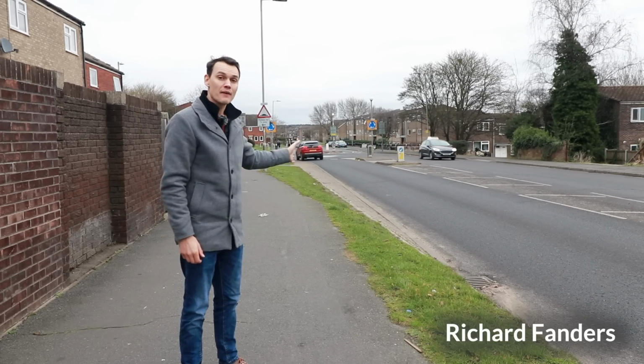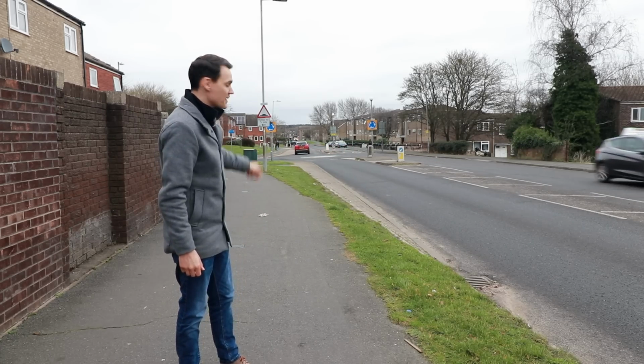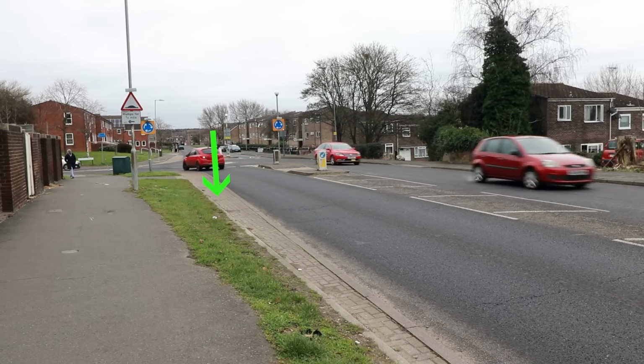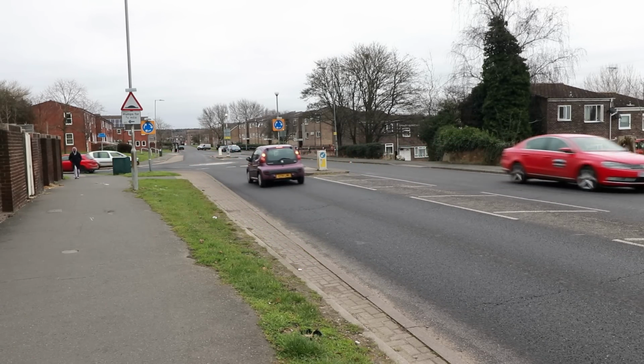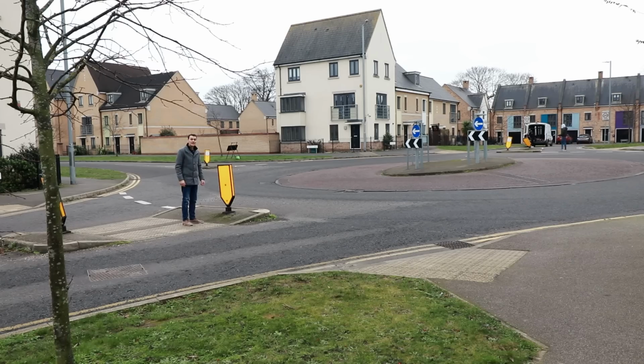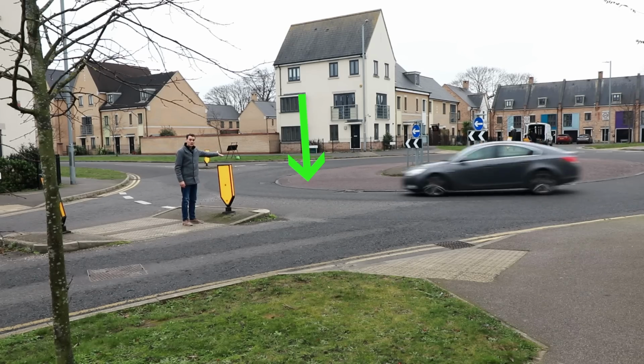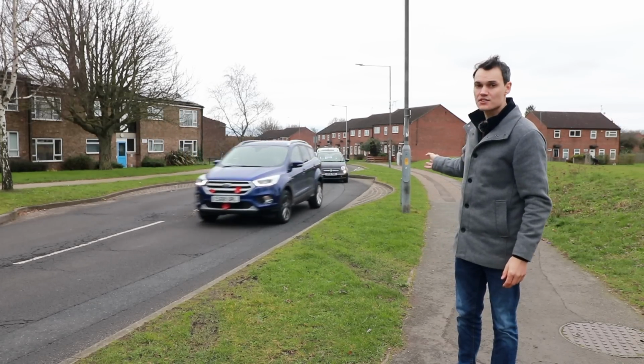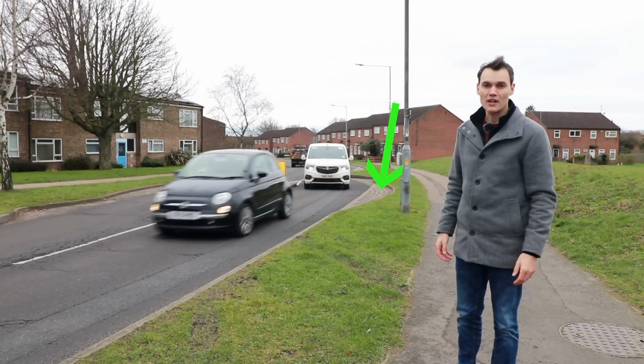On the approach to this roundabout, we have a section of road that's a different colour. It sort of looks like the pavement, but it's not the pavement. This is known as an overrun area. They can be placed around the roundabout. Also, you can get them on chicanes and islands designed to make the road more narrow.